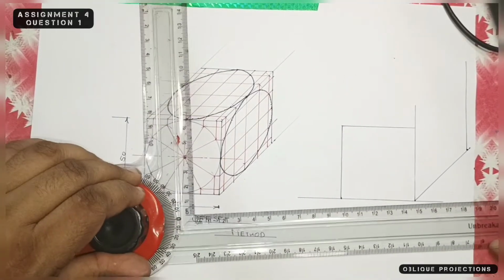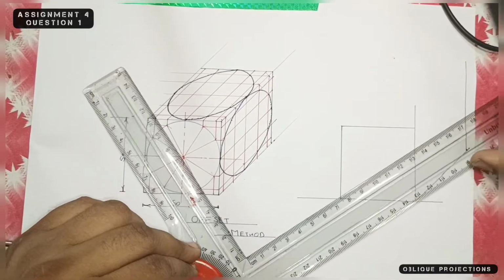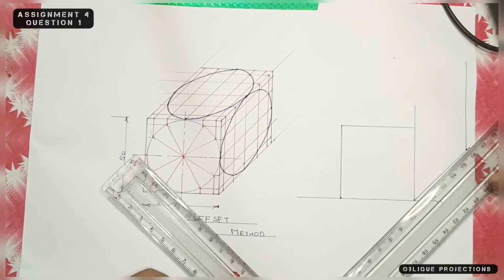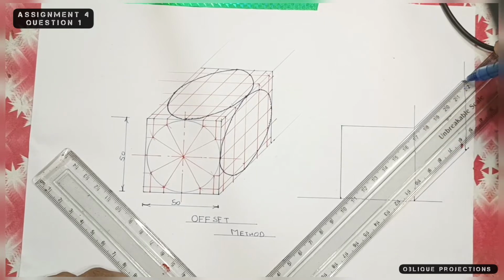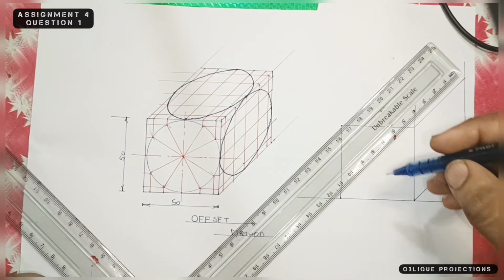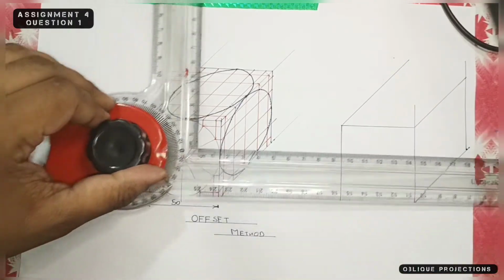Again you need to make a length of 50 mm on both sides, and then draw parallel lines over here.